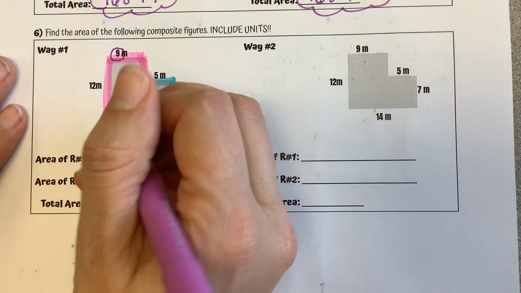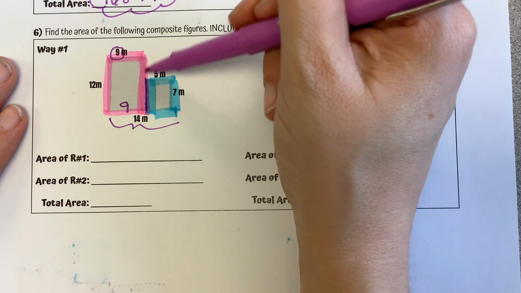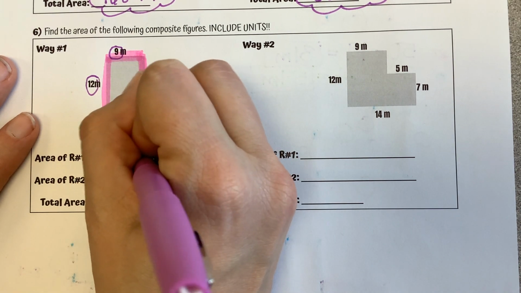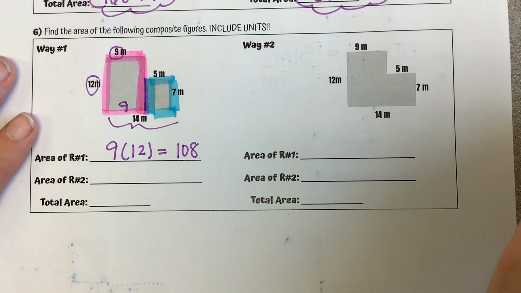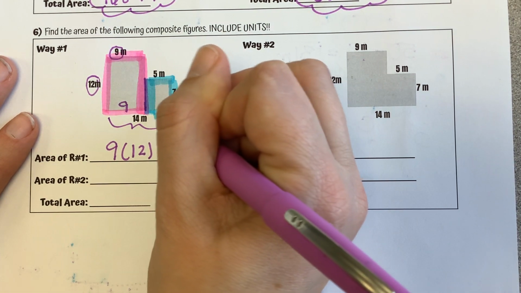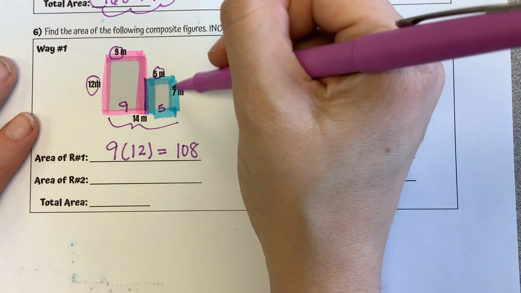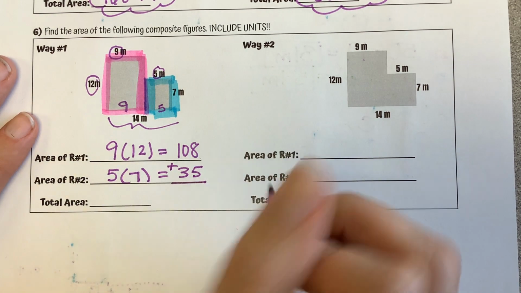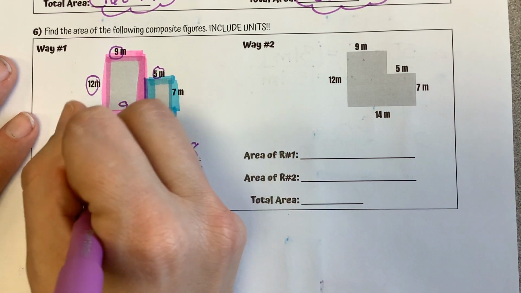This pink portion is 9, which tells me the pink portion on the bottom is 9. For our height, there's nothing listed right here on the right side, so I'm gonna look on the left side. I see that the entire length is 12. So we're gonna do 9 times 12 is 108. Then I'm gonna look at the blue portion. Again, 14 isn't talking about this, that's talking about the whole entire length. So if there's nothing listed on the bottom, I'm gonna look on the top, it says 5. So that distance across is 5, our height is 7. So we're doing 5 times 7, which is 35. We add those together, I get 143 meters squared.